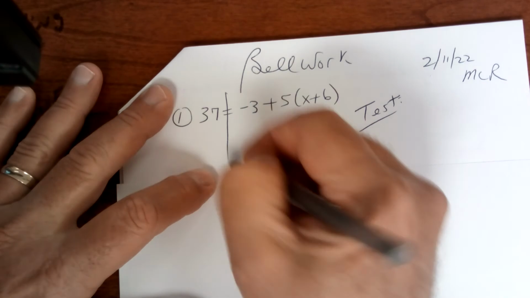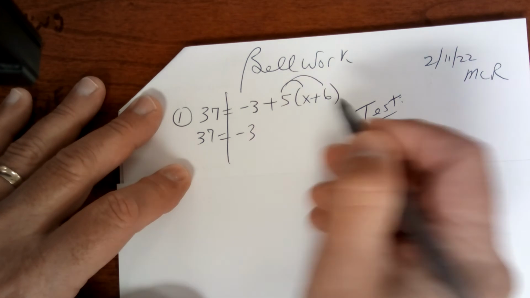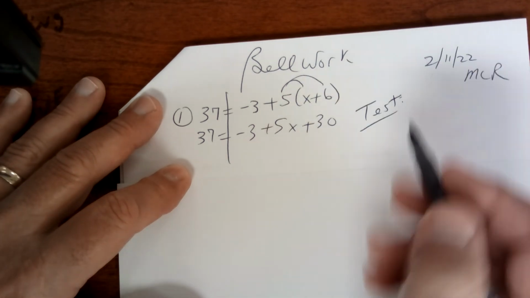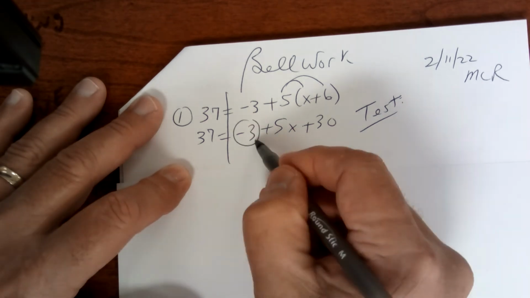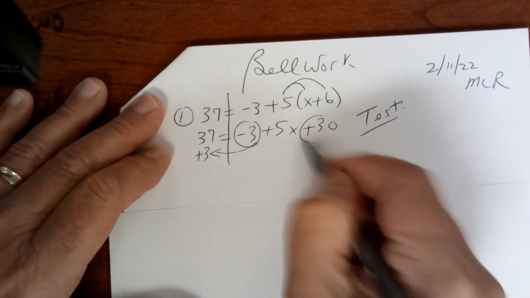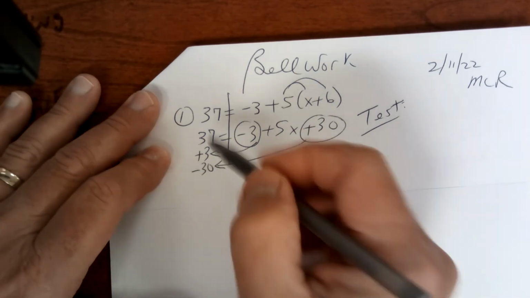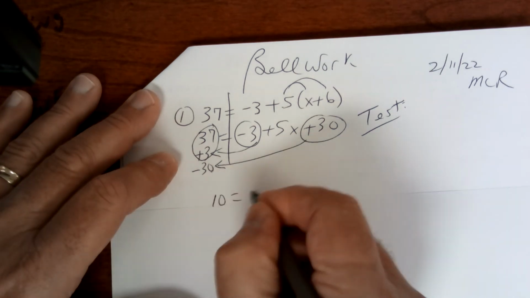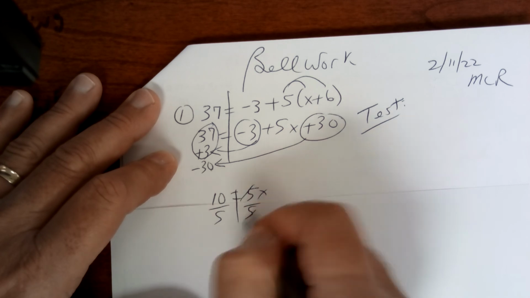This right here you're going to distribute, so you get 37 is equal to negative 3 plus 5x and then plus 30. And in this case, this right here and this, I'm going to move it over here and get a plus 3, and then I'm going to move the 30 over here and get a negative 30. So let's see what that is. That's going to be 40 minus 30. Looks like 10. So I'm going to get 10 is equal to 5x, and then I'm going to divide by 5, and when I do, I get x equals negative 2.